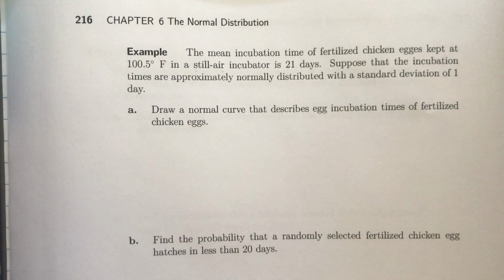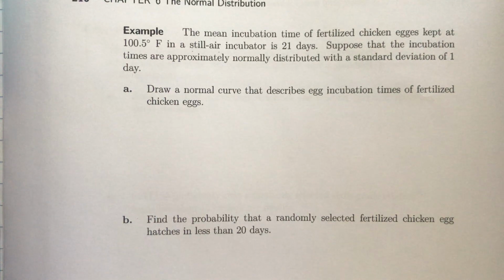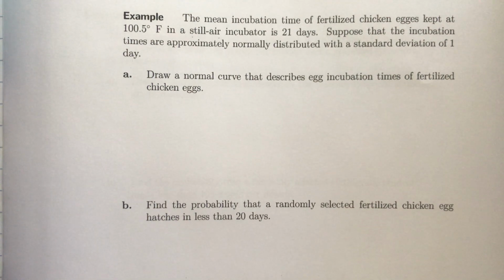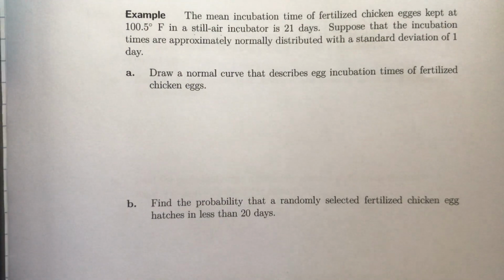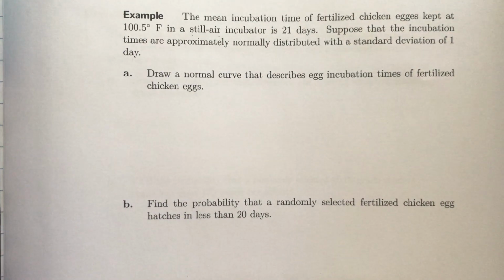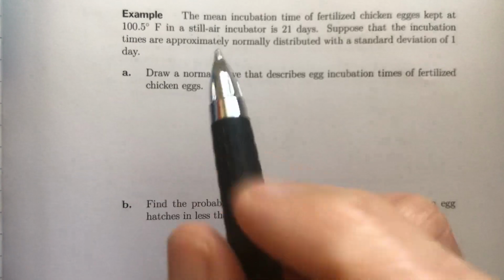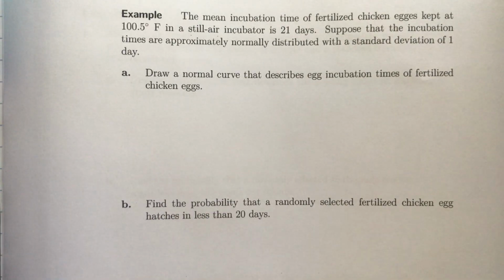All right, we're going to do an example here where we apply the normal distribution or normal curve to find the probability of a randomly selected member of the population falling within a certain interval. All right, that was a big mouthful. So let's just look at this interesting situation here.